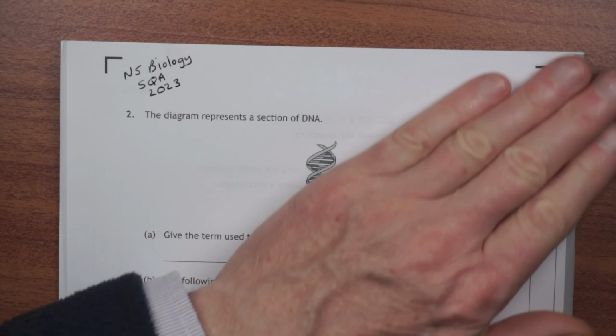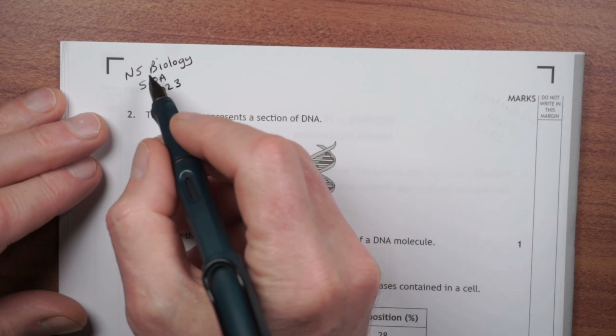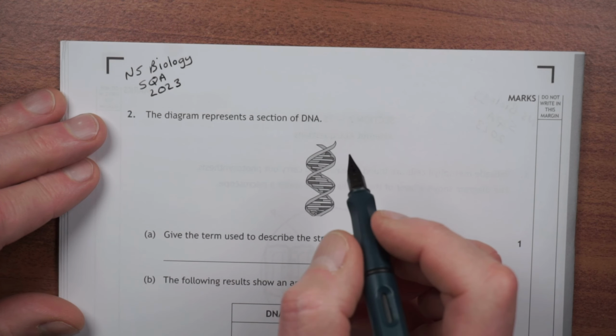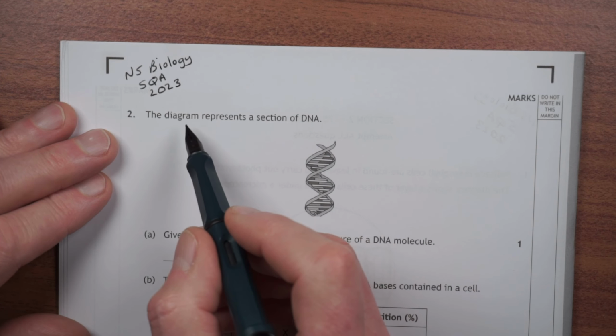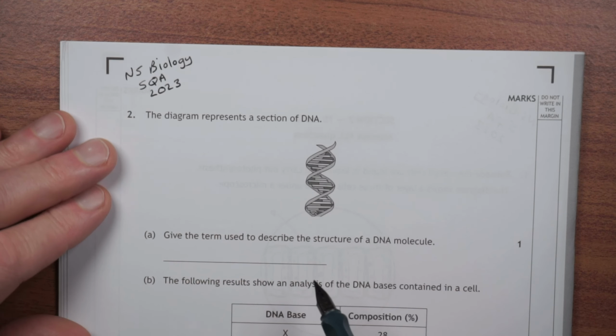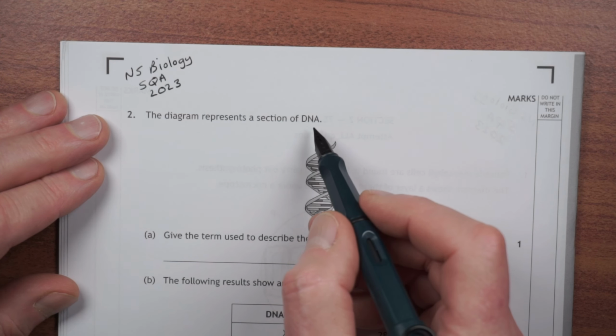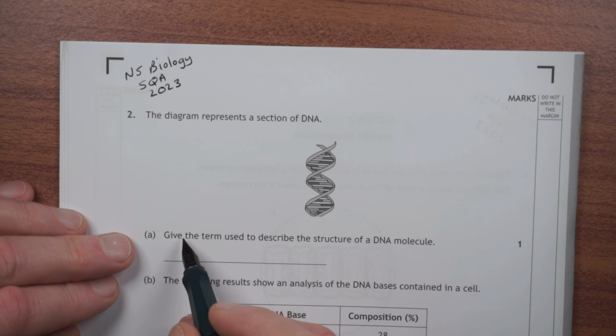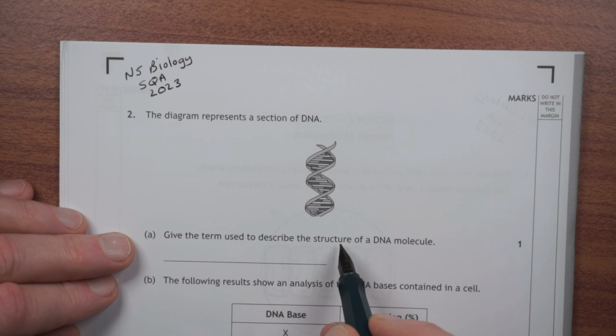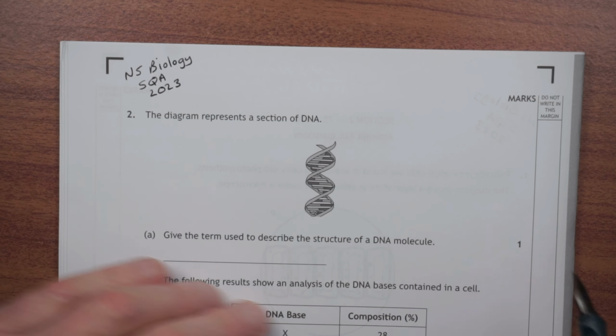This question comes from the 2023 National 5 Biology paper. This is question 2 of section 2. All right, so let's have a read at the question. The diagram represents a section of DNA. Okay, good. We're having a question about the structure of DNA learning area. It says, give the term used to describe the structure of a DNA molecule.